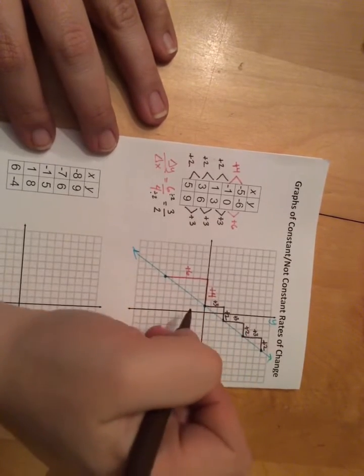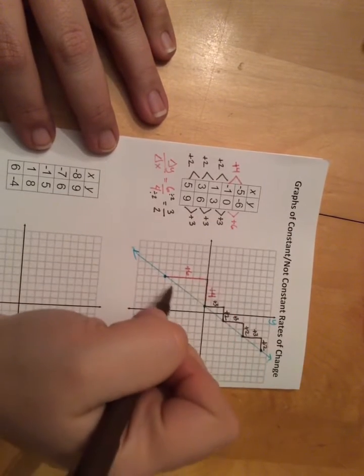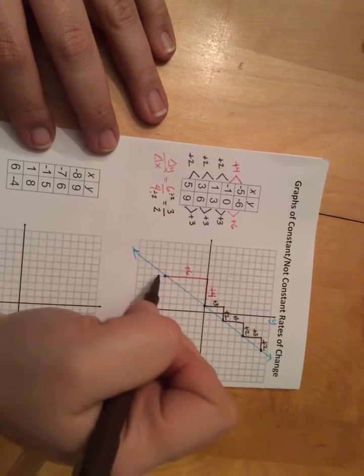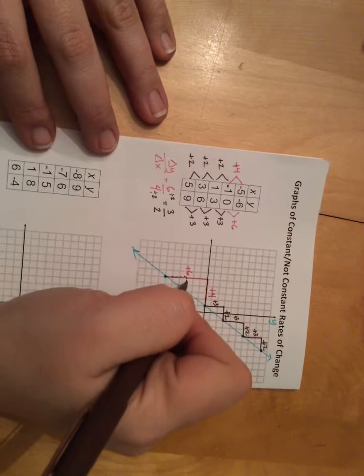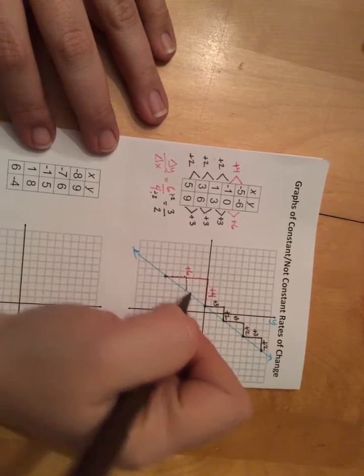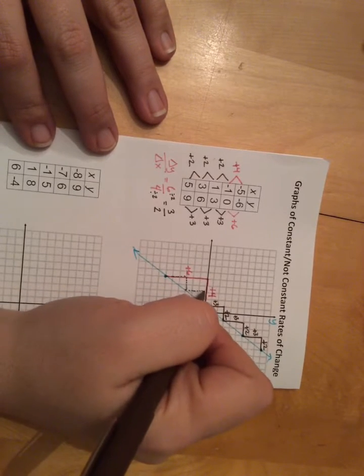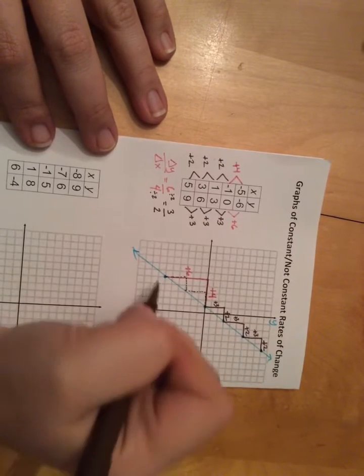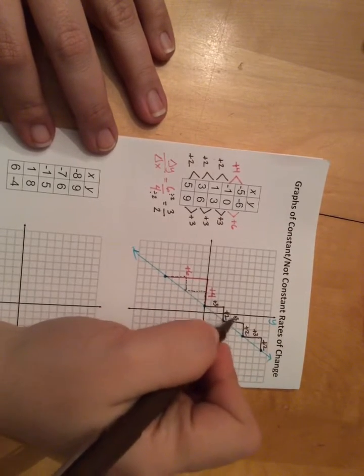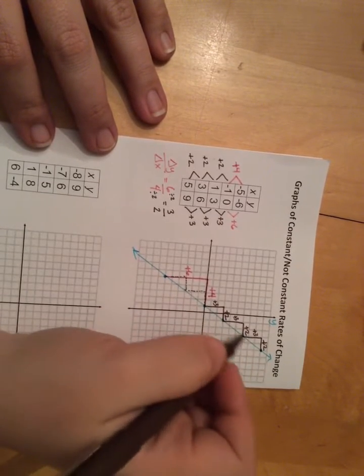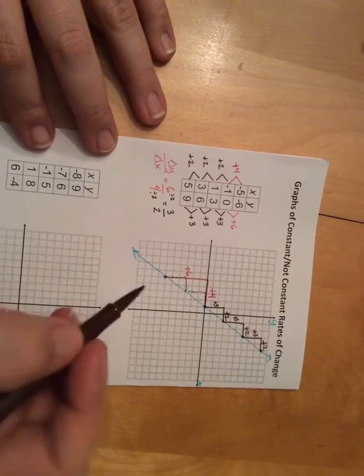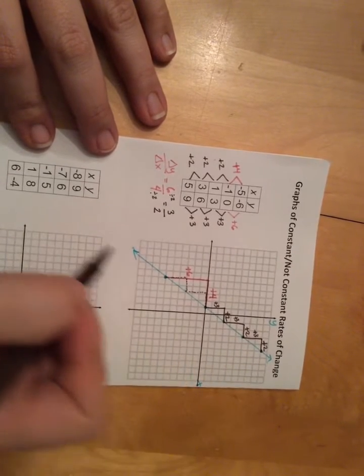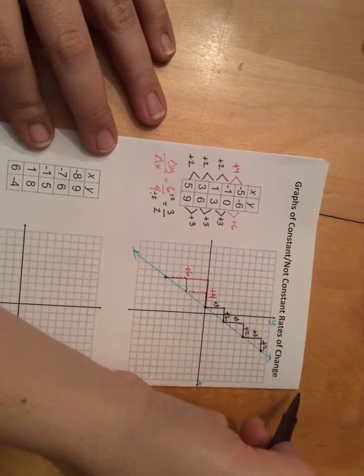And I can actually see that on my graph too. It's almost like from this first point to the second point, it makes the climb of up 3 over 2, and that it makes it twice, up 3 over 2. And so you'll see we have these stairs that follow our line perfectly, and that's what makes this a constant rate of change. So whenever I have a constant rate of change, I notice this line makes a straight line.